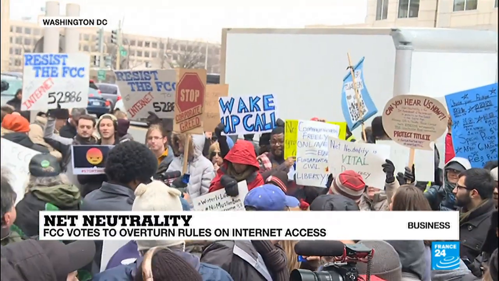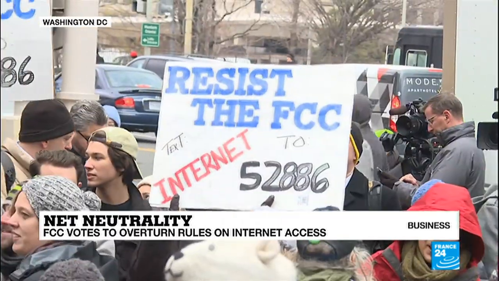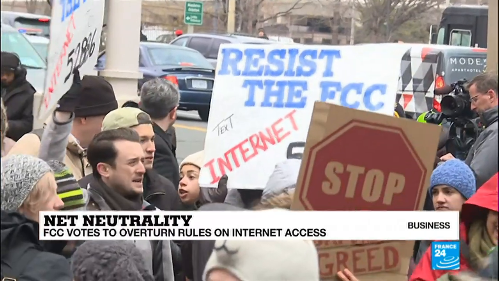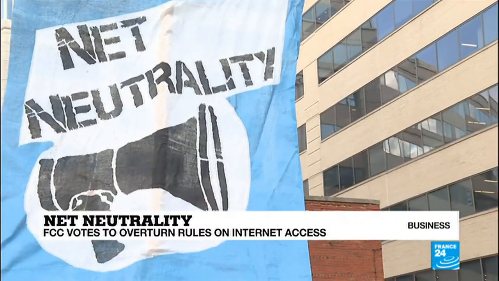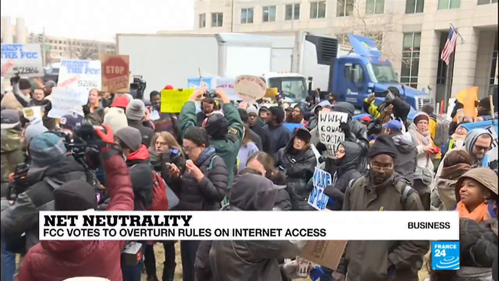The 3-2 vote was split along party lines, with Democrats arguing that the rules protect consumers and companies alike. The Republican commissioners, though, said very little would concretely change, that the internet had functioned well before the regulations and would do so again.